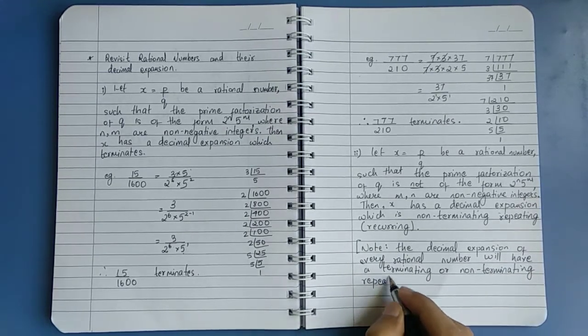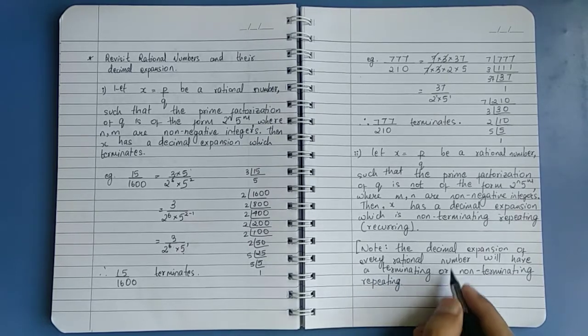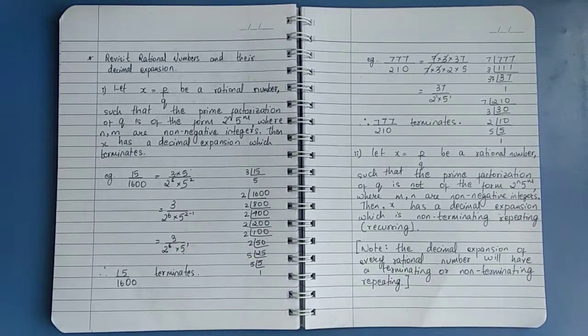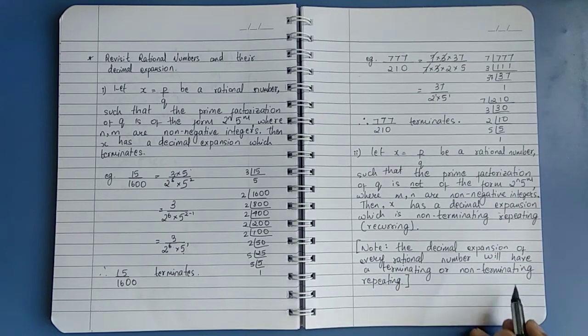It is an either-or situation. One of these will hold.